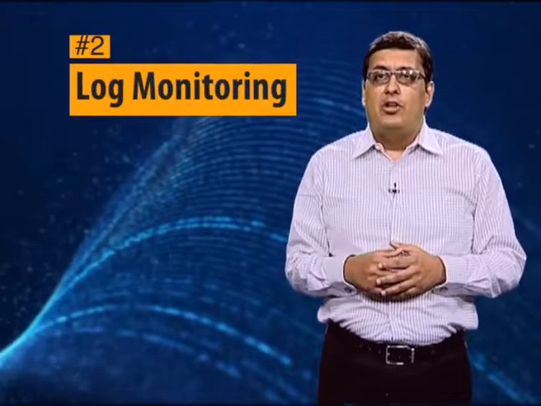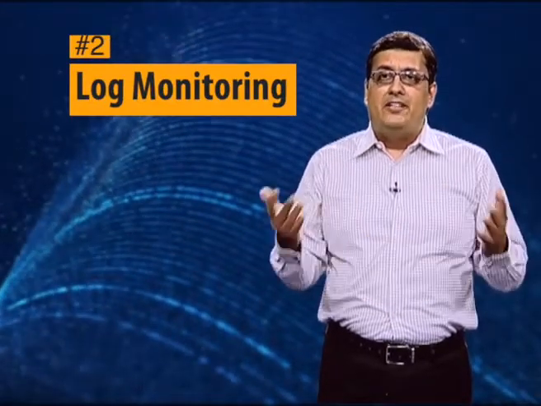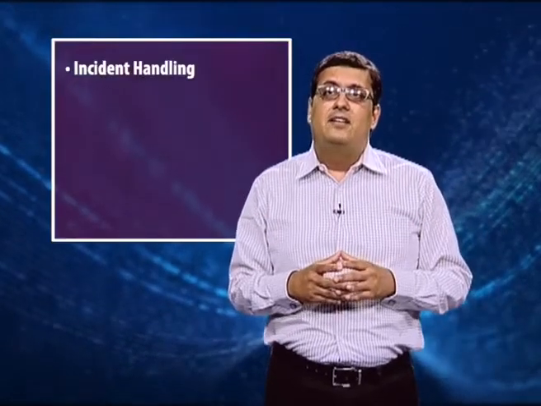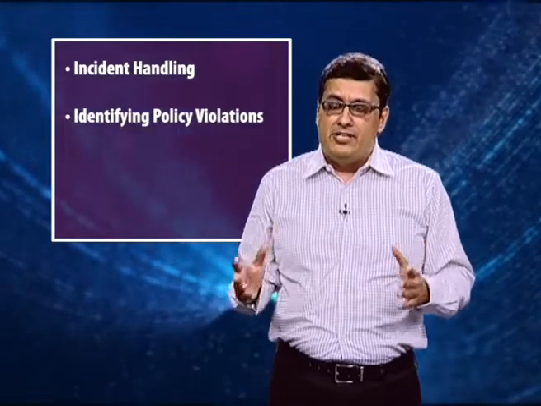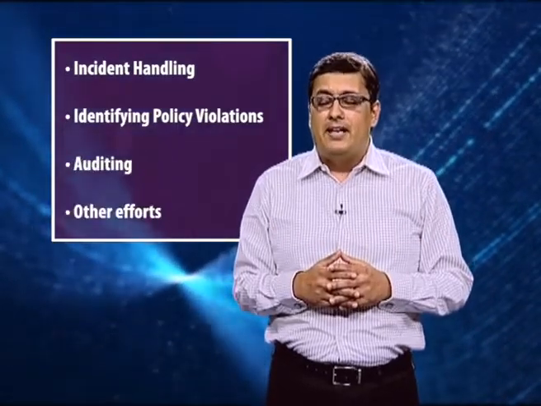Second is log monitoring. Various tools and techniques can assist in log monitoring, such as analyzing log entries and correlating log entries across multiple systems. This can assist in incident handling, identifying policy violations, auditing and other efforts. We will do a small case study here.